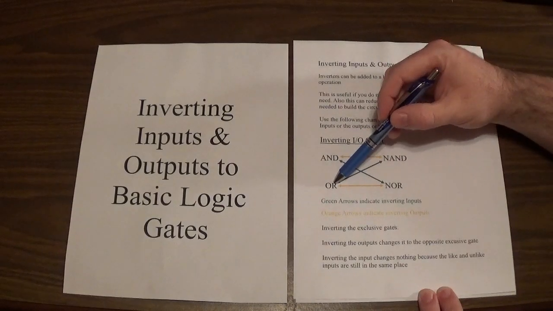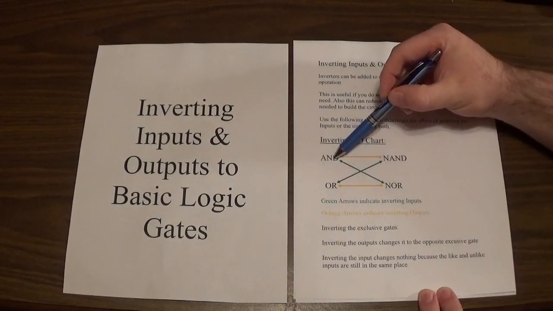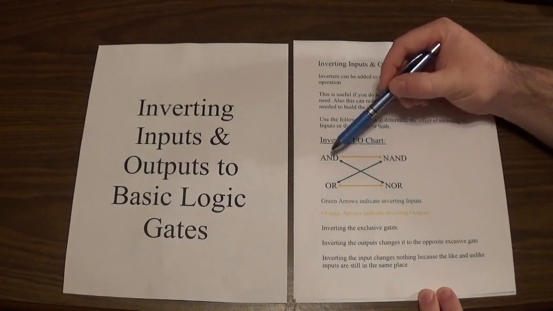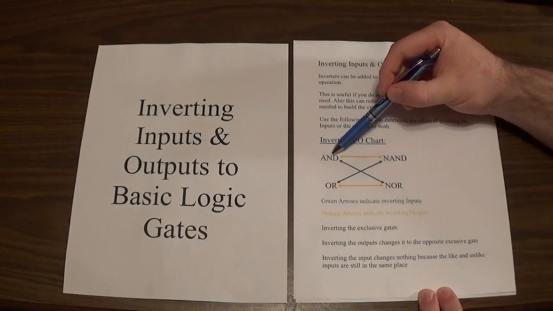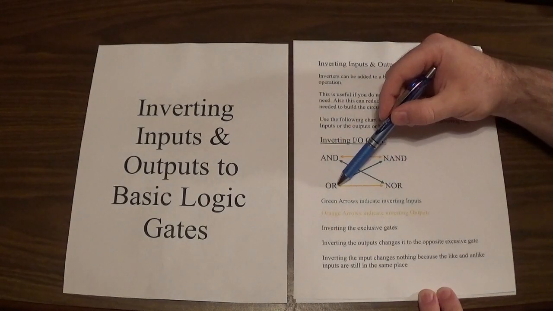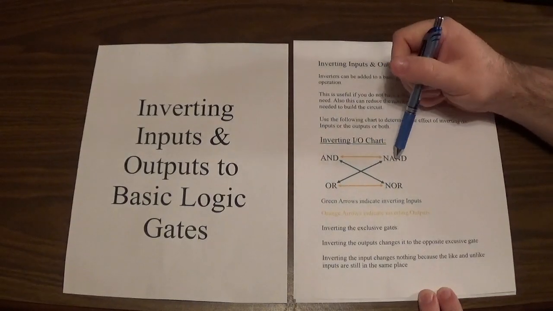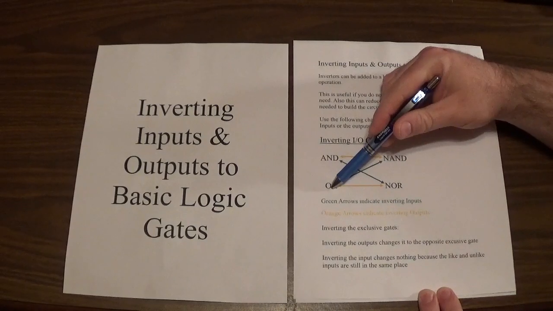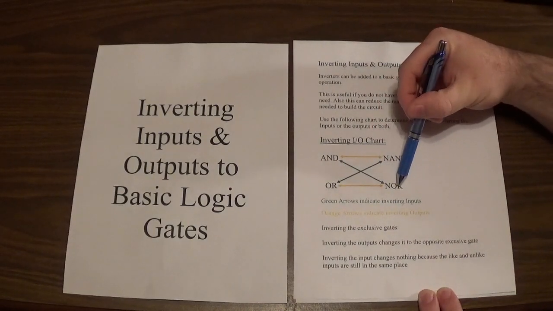So if I have an OR with the inverted inputs and outputs, I get an AND function. Same goes if I had an AND with an inverted input and output, it goes to an OR function. So you just have to follow two lines when you do both. If I have a NAND with an inverted input and output, input takes it to an OR, output takes it to a NOR.